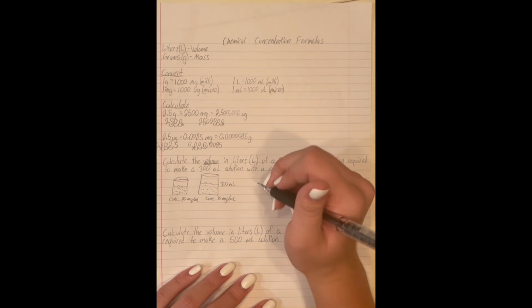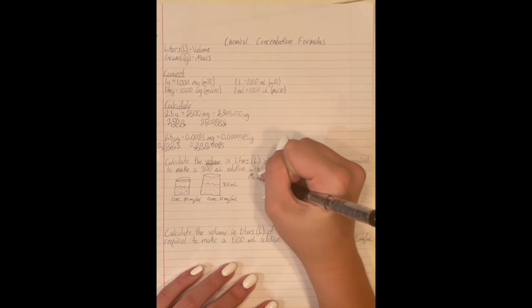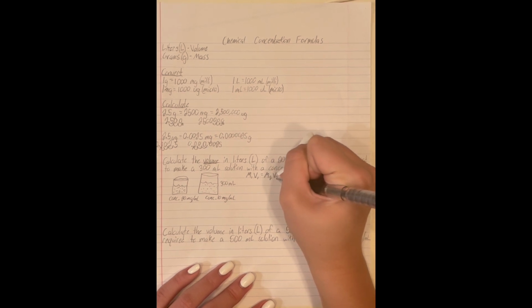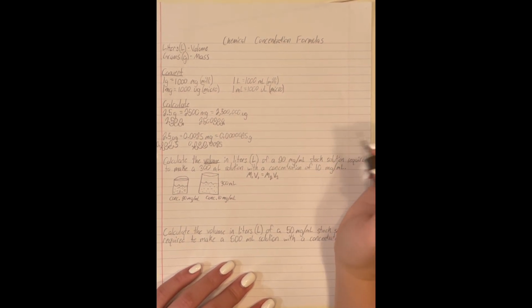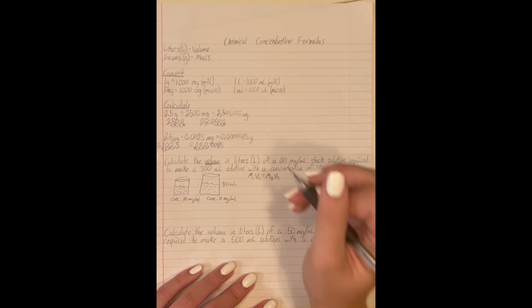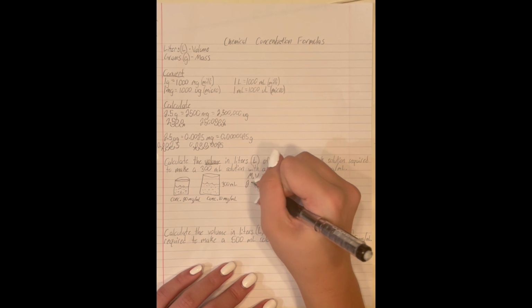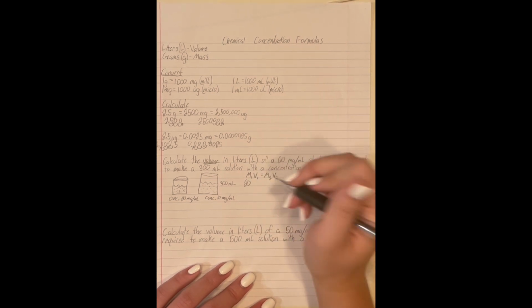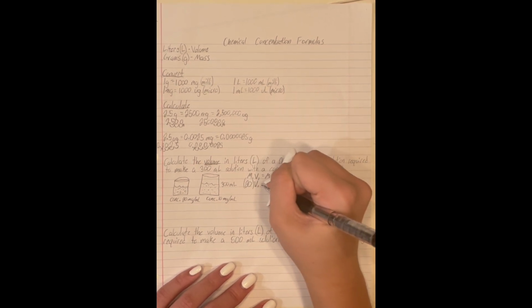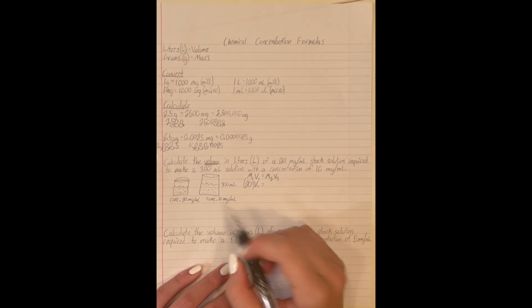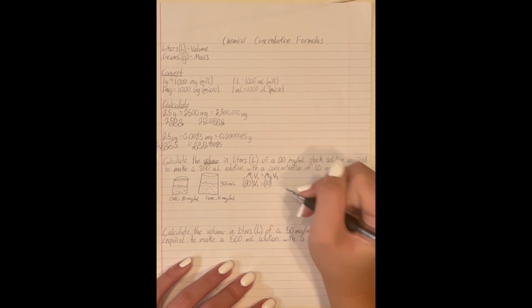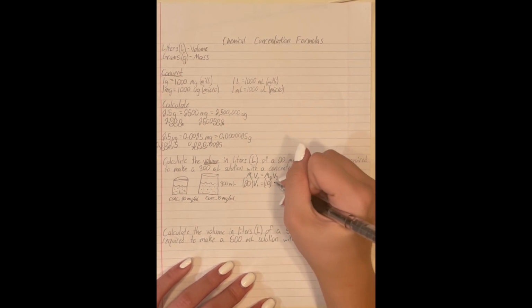To calculate this, we will use the equation M1 V1 equals M2 V2. So we plug in the concentration of 20 for M1, and we don't know the volume, so we leave it V1 equals the concentration of the second one, which is 10, and the volume, which is 300.